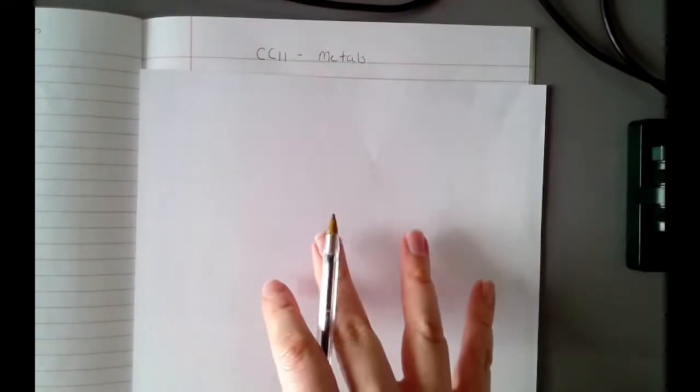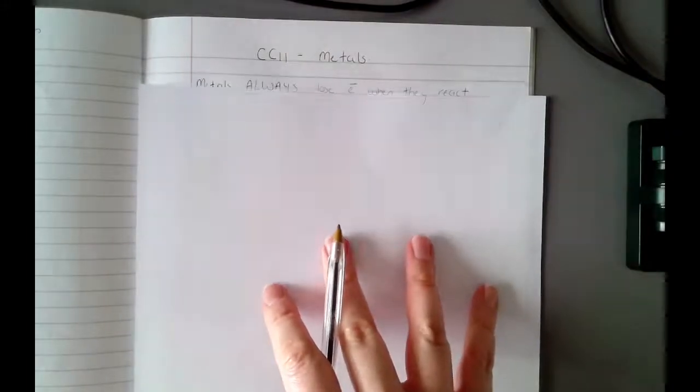In this video we're going to start CC11, which is a paper one only topic, and it is on obtaining metals and using metals. This first video is all going to be about the reactivity of metals, the different reactions that metals undergo. And if we're going to be talking about the reactivity of metals, there's one thing that we need to be super clear on, and that is metals always lose electrons when they react.